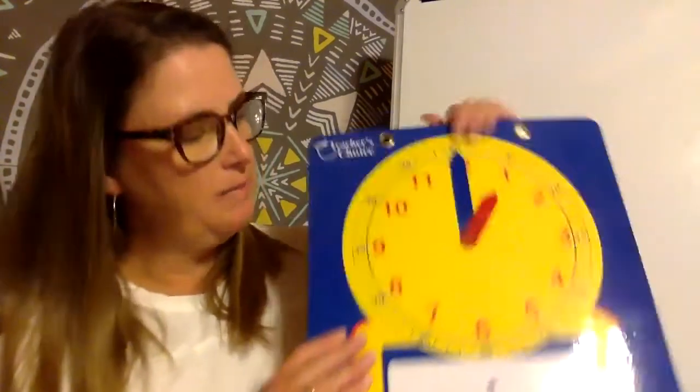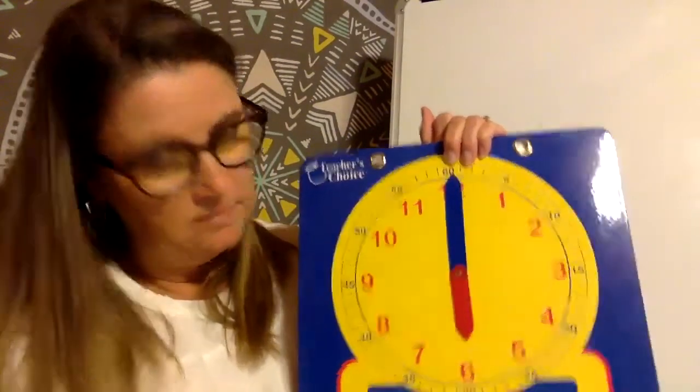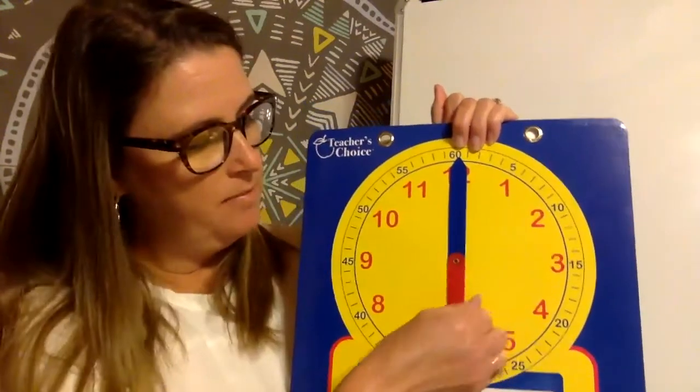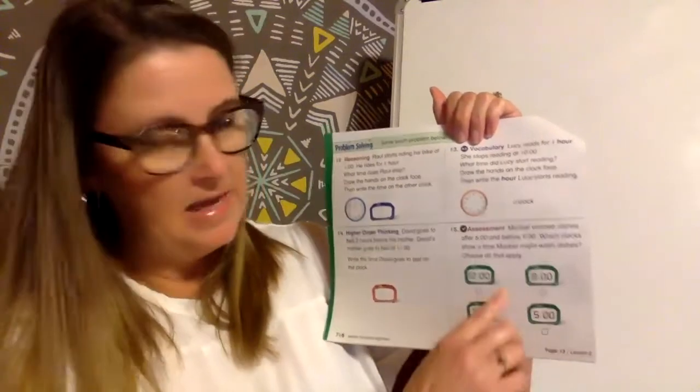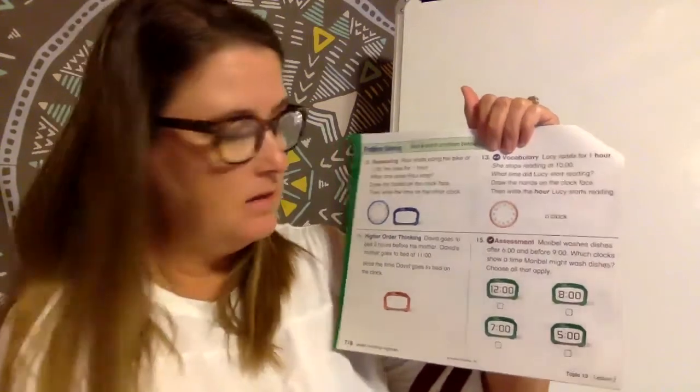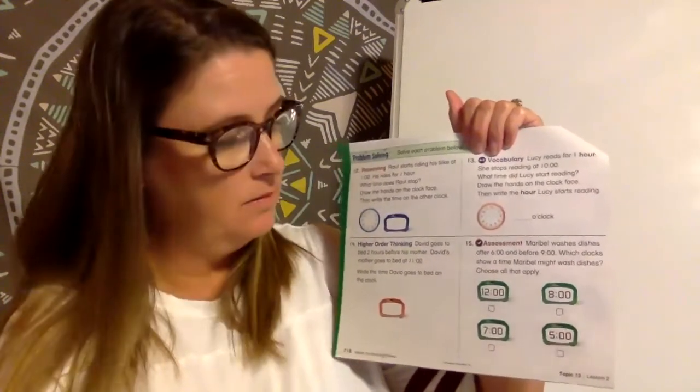And your last one, number 15, says, Maribel washes dishes after 6 o'clock and before 9 o'clock. Which clock shows a time Maribel might wash the dishes? Choose all that apply. So she washes them after 6 o'clock, but before 9 o'clock. Which of these 4 clocks shows a time that Maribel could have washed the dishes? I'm going to give you a hint. It says choose all that apply. That means there's more than one answer. So you're looking for more than one answer to that question. Okay, good luck. Have fun.